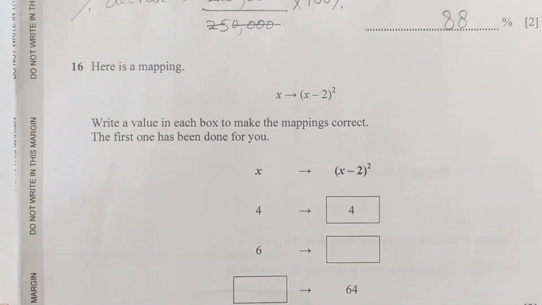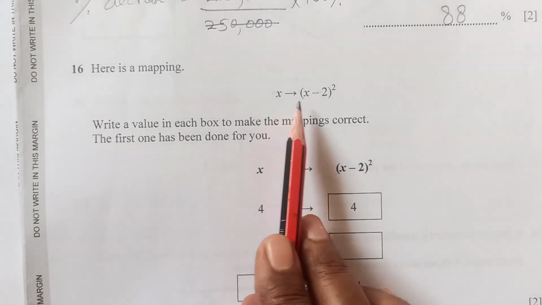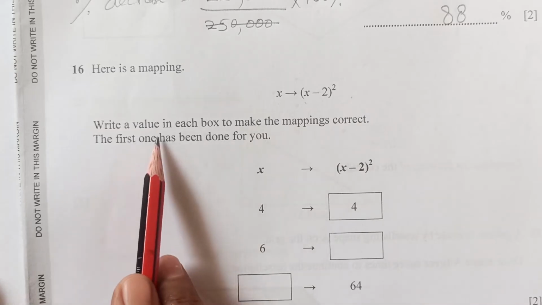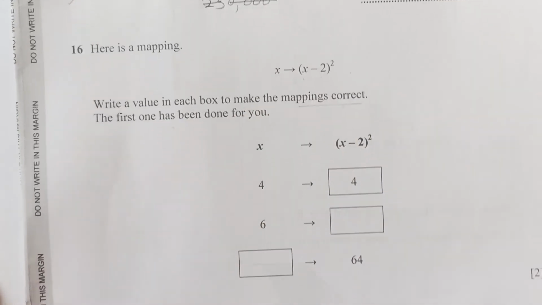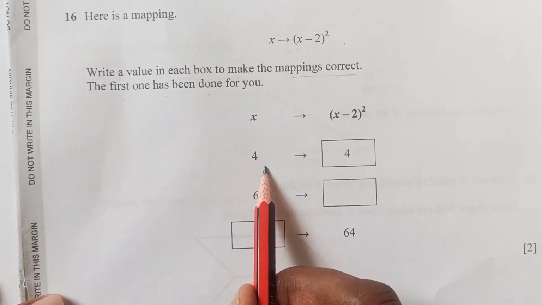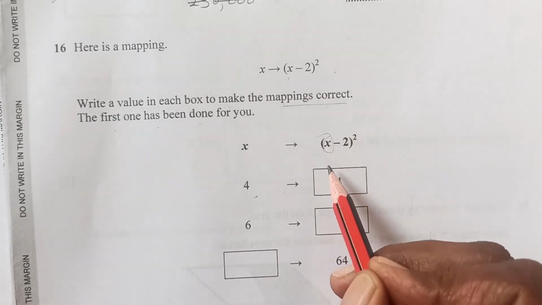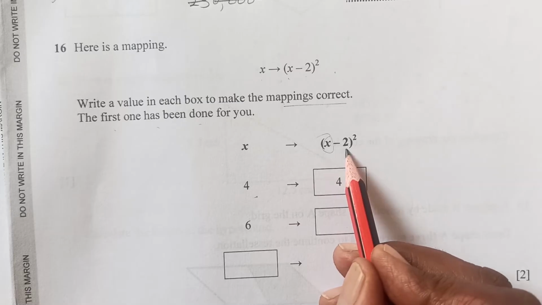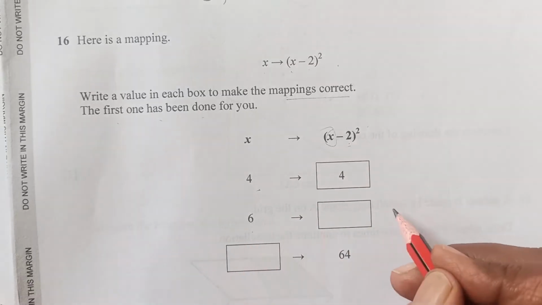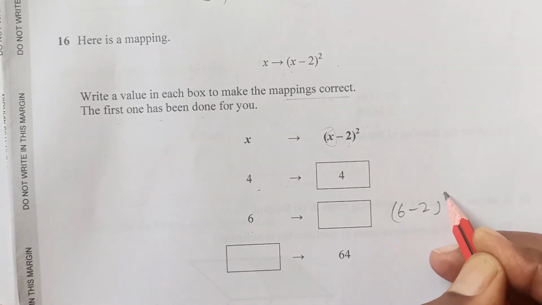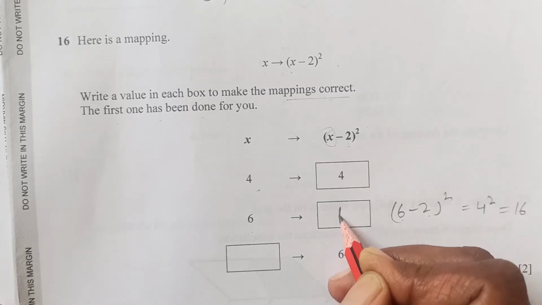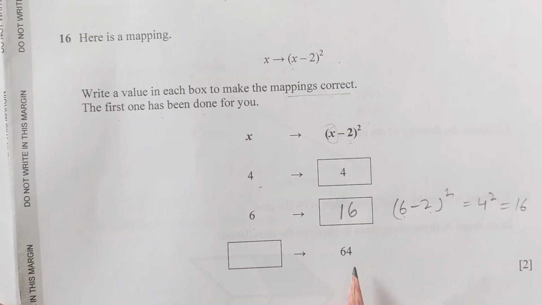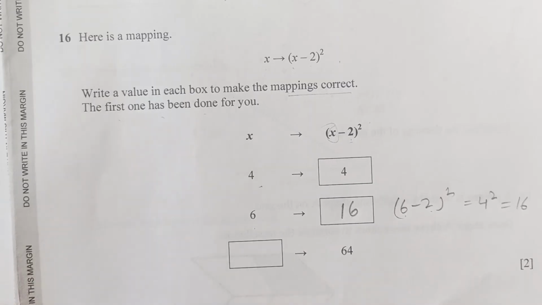Now number 16, here is a mapping. We have (x minus 2) squared. Write the value in each box to make the mapping correct. The first one has been done for you. So 4, when you plug in the value of x as 4, 4 minus 2 squared is 4. Now 6, so this is 6 minus 2 squared. 6 minus 2 is 4 and 4 squared is 16. So it is 16.